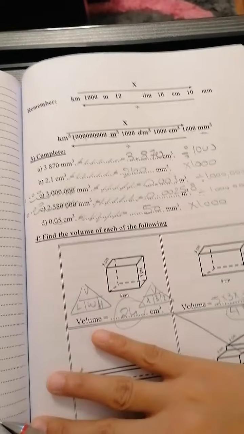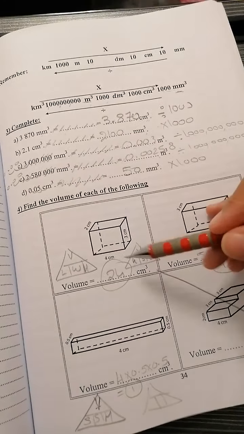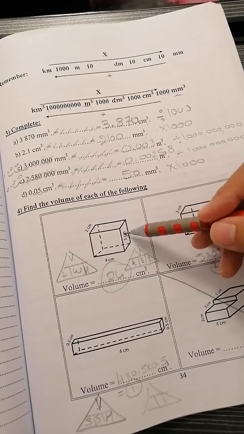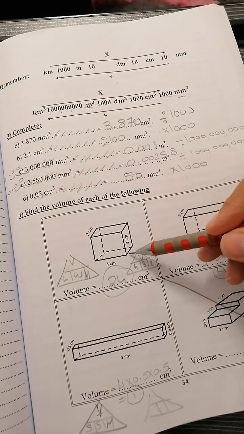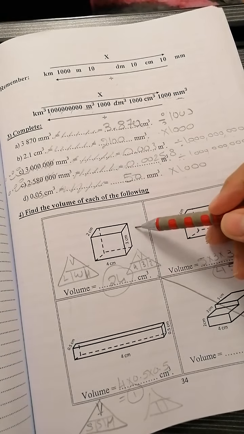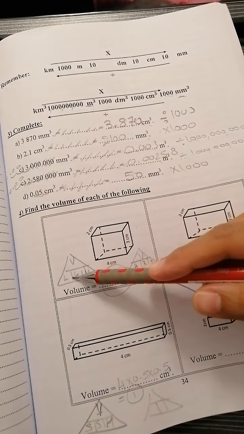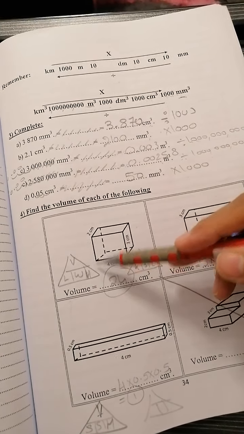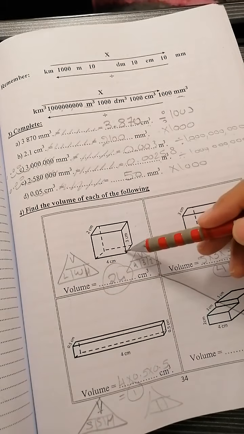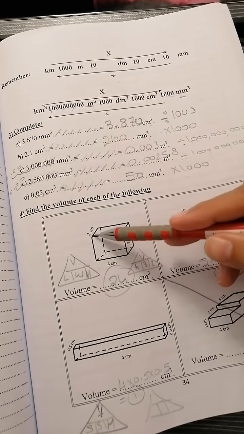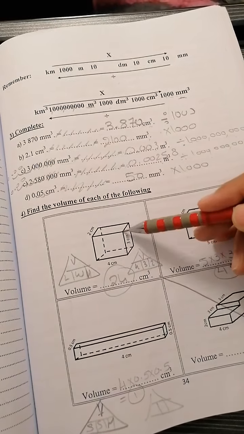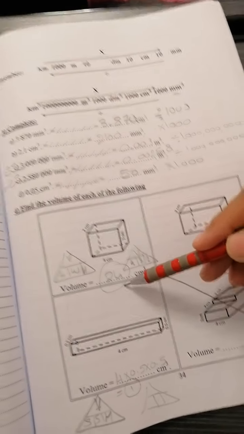Okay, let's see here. I want to find the volume. This is a cube, right? Or a cuboid. This is a cuboid. I want to bring the volume, so I will make length times width times height. This is the height, so it will be 24.